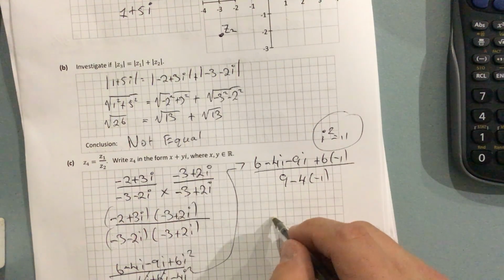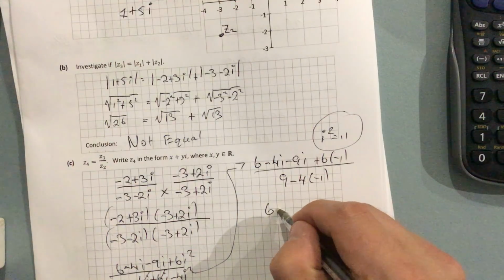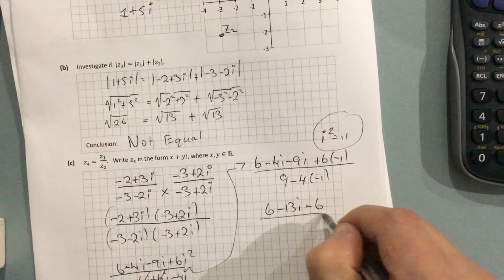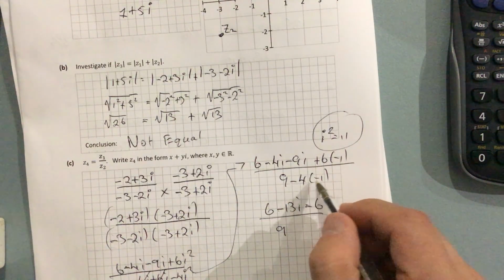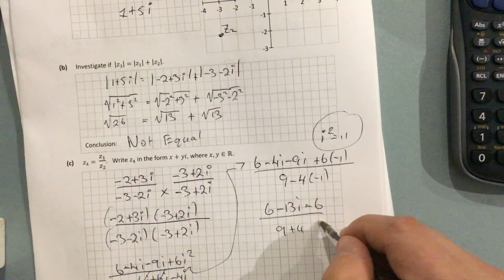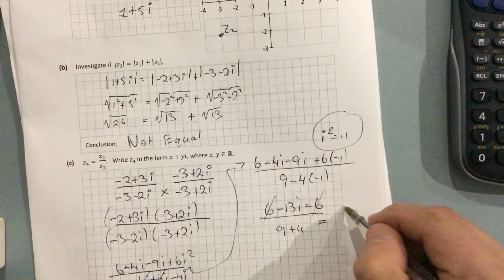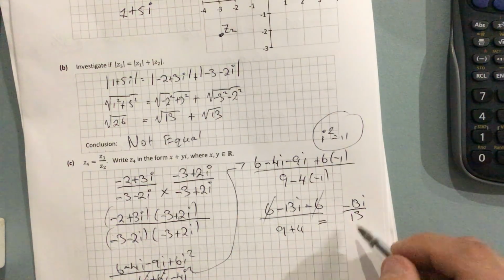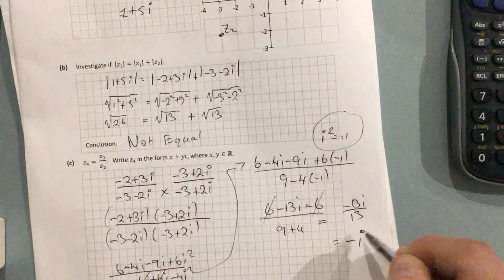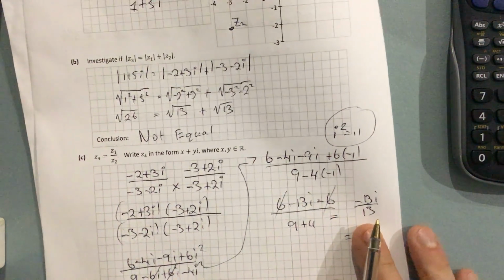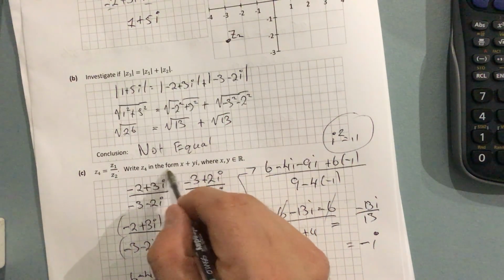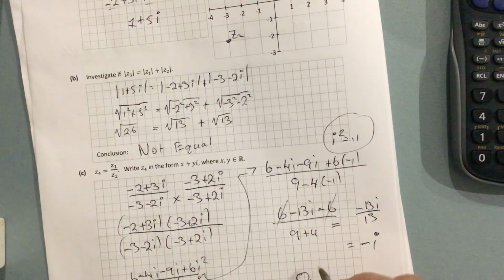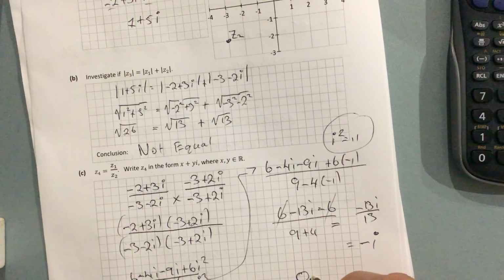So that is 6 minus 13i, and that will give me minus 6. 9 minus 4 by minus 1 will leave me with plus 4. And that is equal to, these cancel, minus 13i over 13, which leaves me with minus i. Now, just to bear in mind as well, this is important, you write z in the form of x plus yi, x in this case being 0, and y being minus 1i.